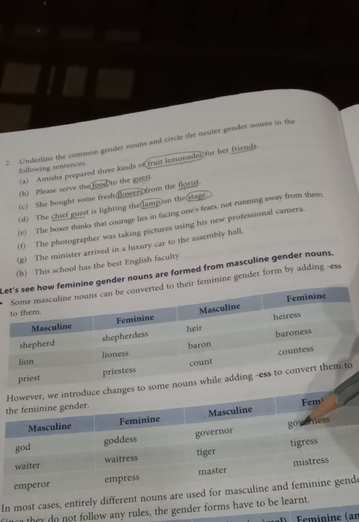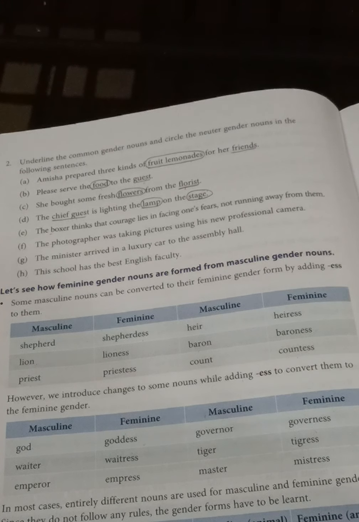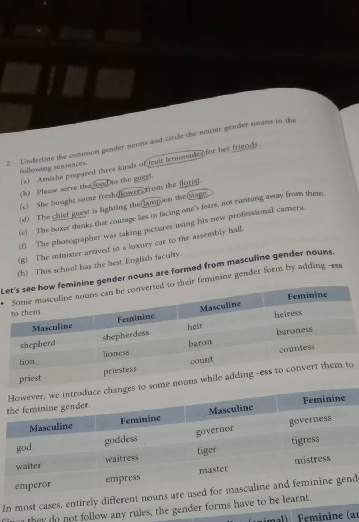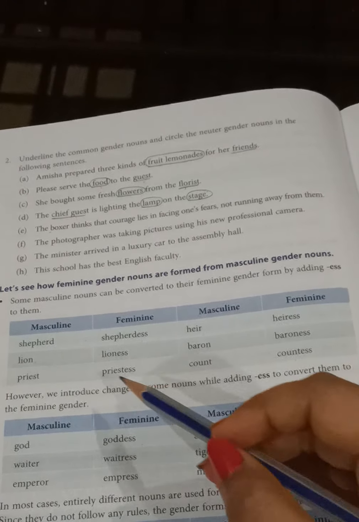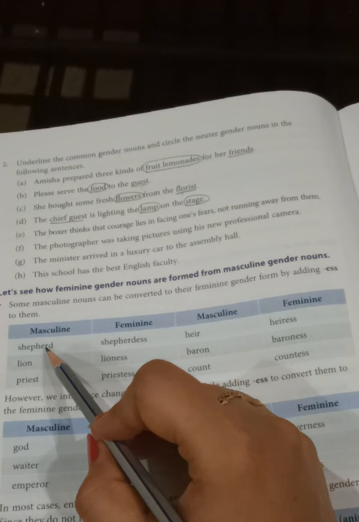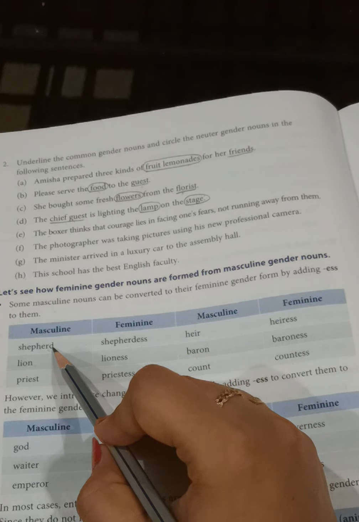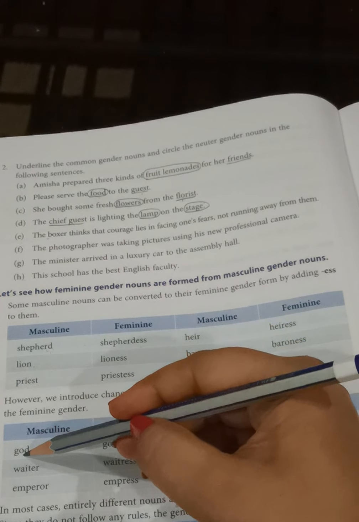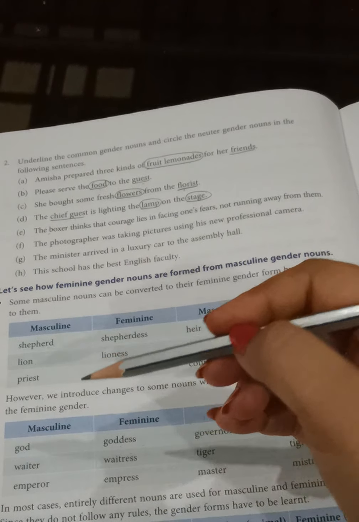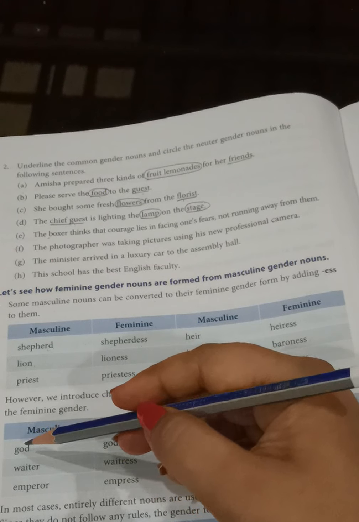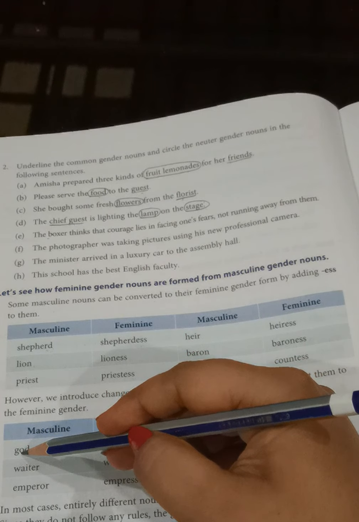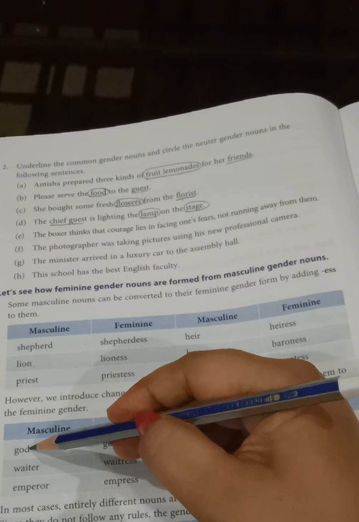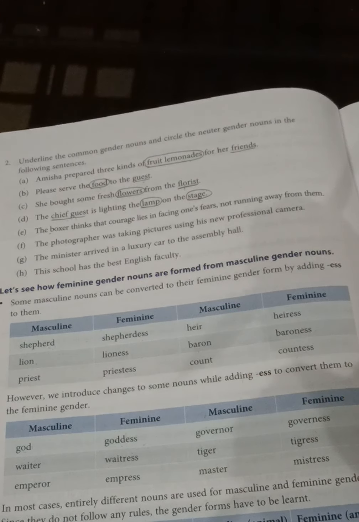However, we introduce changes to some nouns while adding ESS to convert them to the feminine gender. God, goddess. Here we have doubled D. Waiter, waitress. Emperor, empress. Governor, governess. Tiger, tigress. Master, mistress. Now students, how will you know where we have to double the letter? Here you can see that before the last letter we have a vowel and the word ends with a consonant, so you double it.